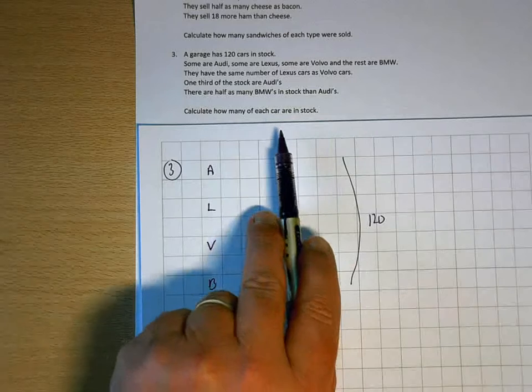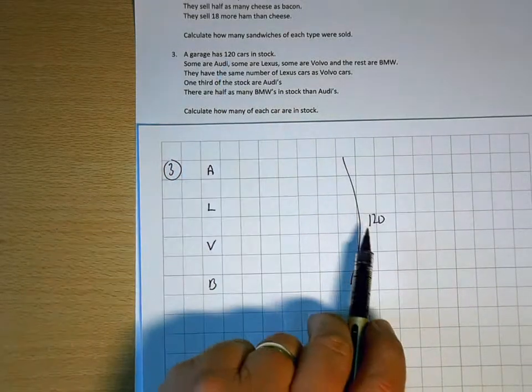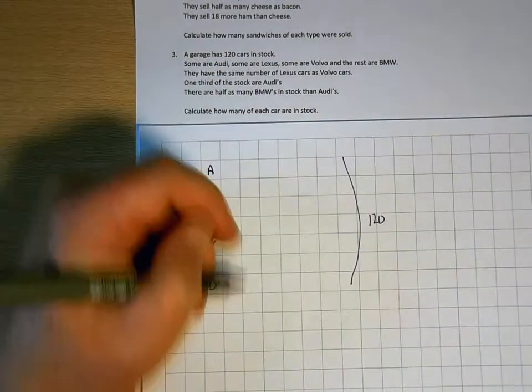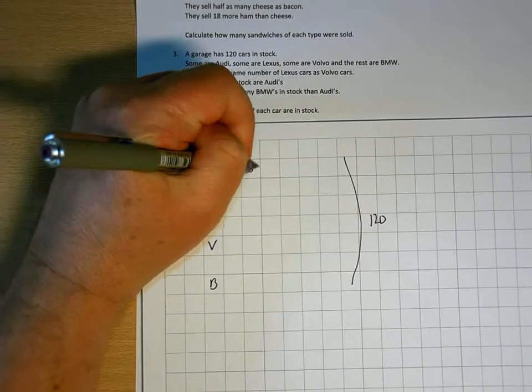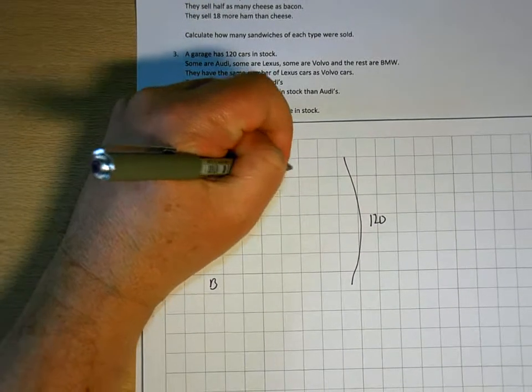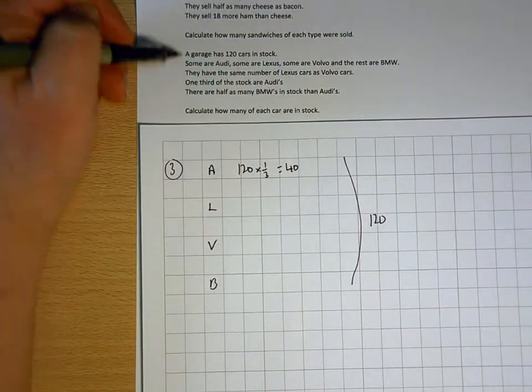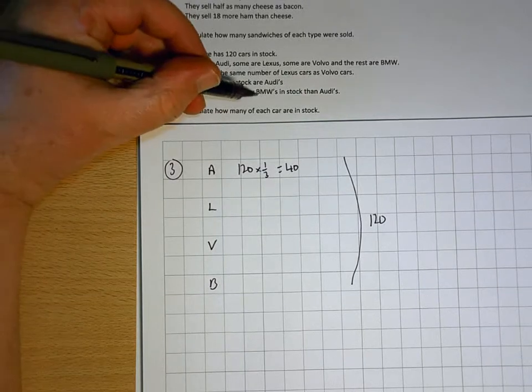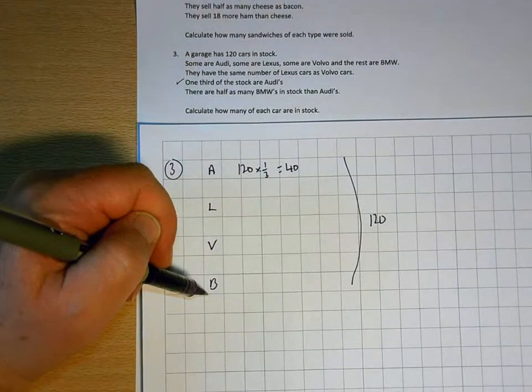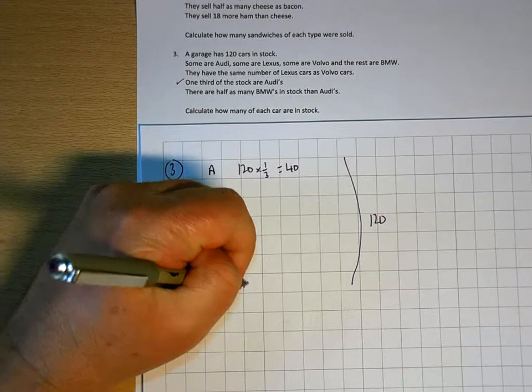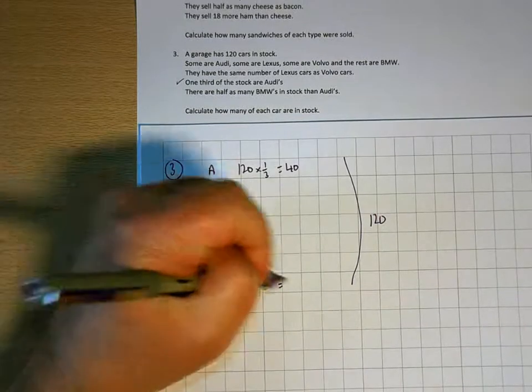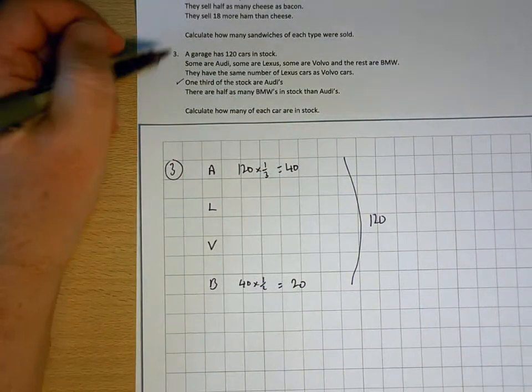We know that Audi is going to be 120 times 1/3, which is 40. Half as many BMWs as Audis, so that's going to be 40 times a half is 20.